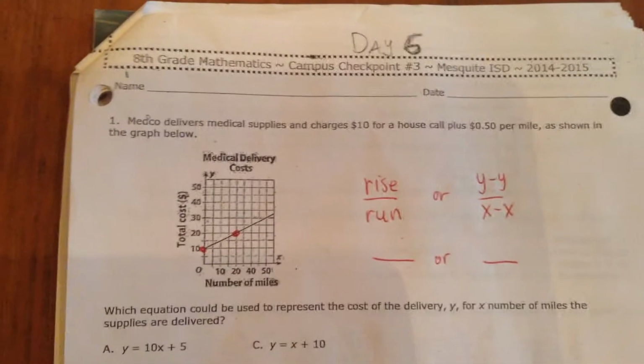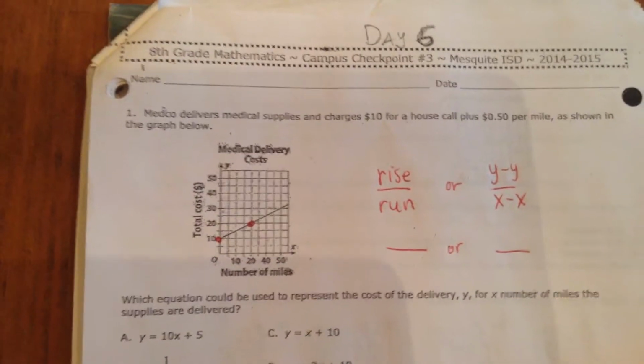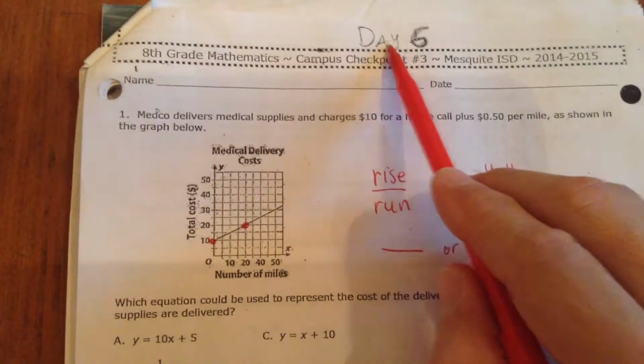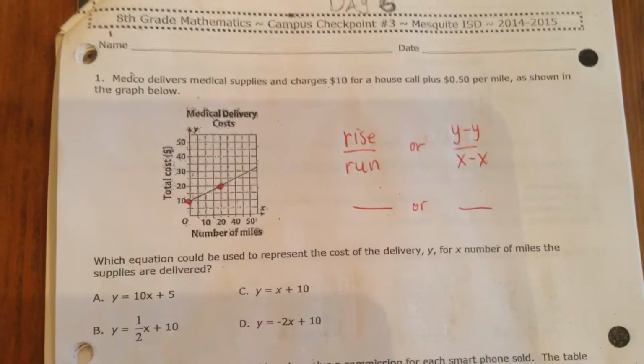Hey everybody, we are doing day 6 of your STAR review video. We are on page 19, and as you can see at the top here, we're looking at campus checkpoint number 6. Should be a pretty quick one, so let's go ahead and get started.